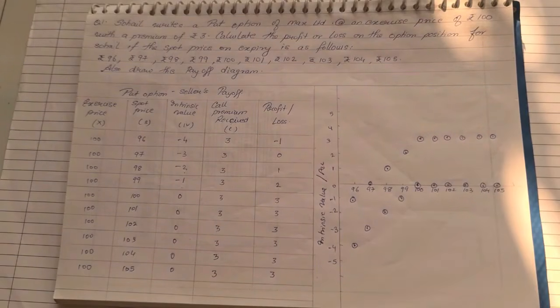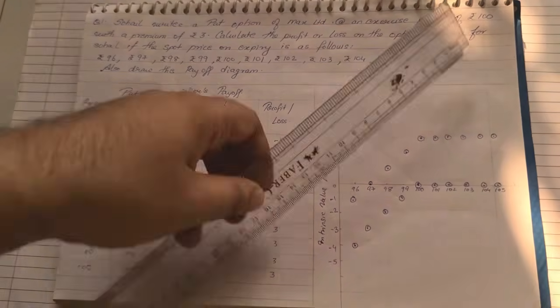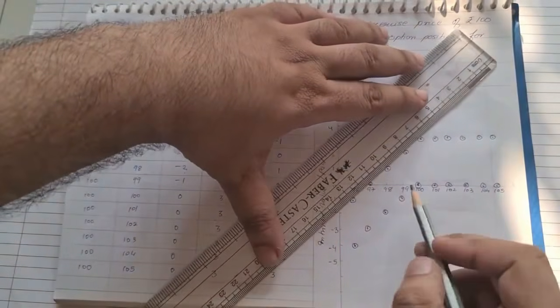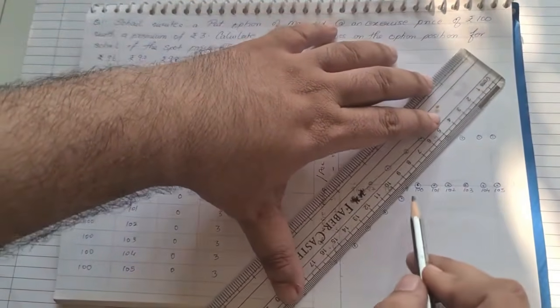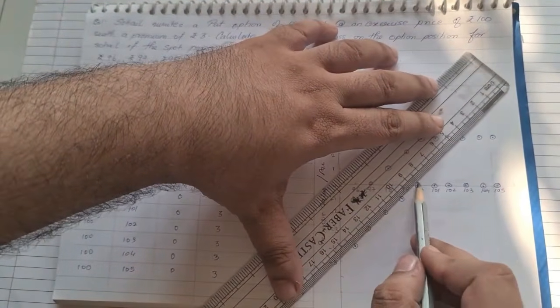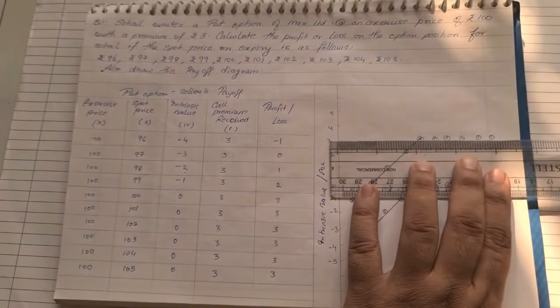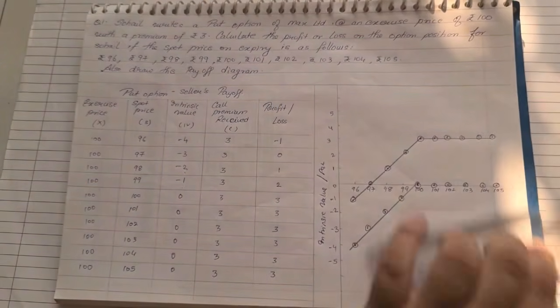So once we get the plotting, we will join it. If you join it, you will see that it is an upward curve, and then it flattens and becomes parallel to each other.